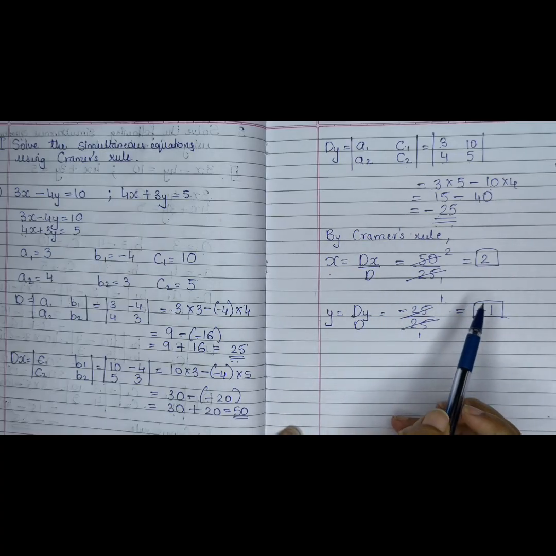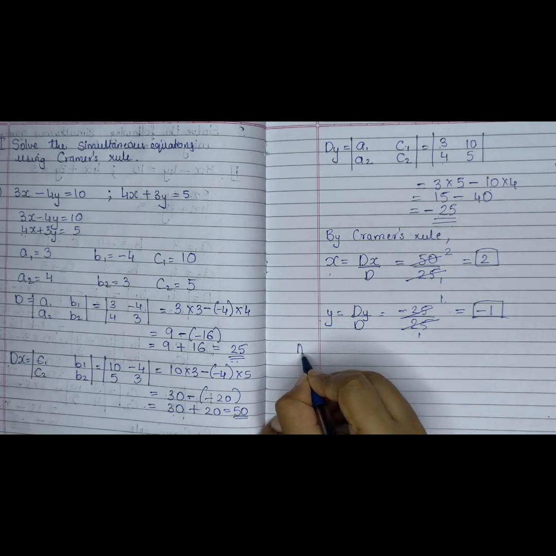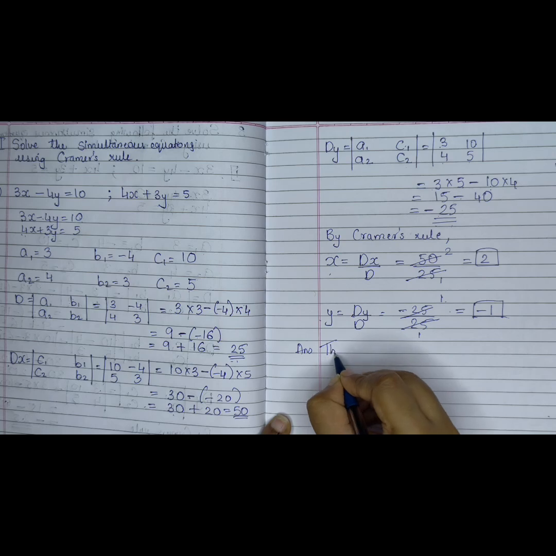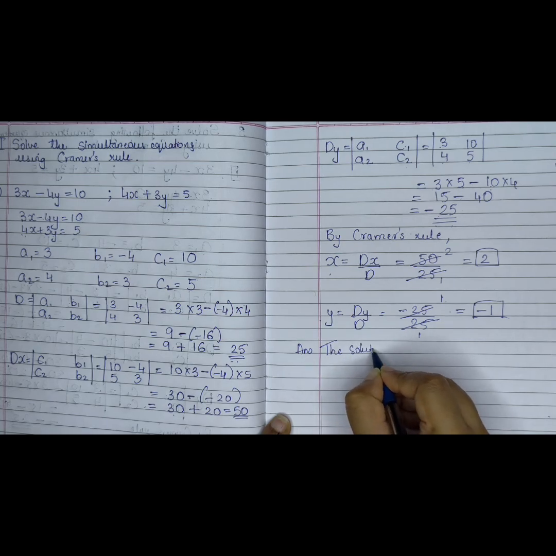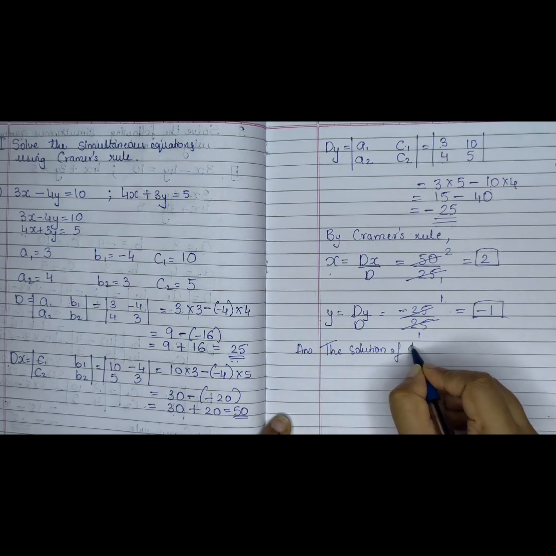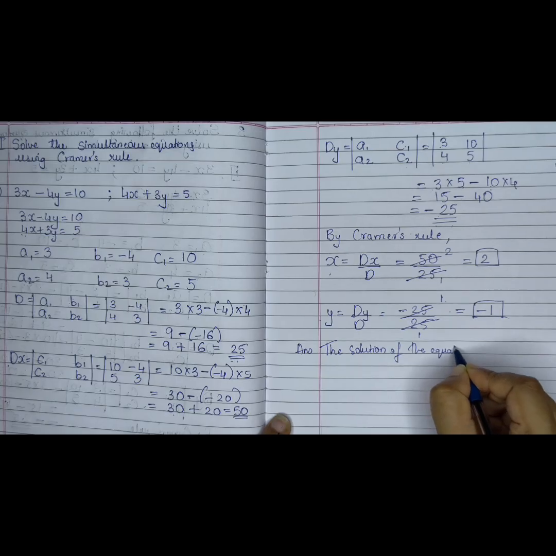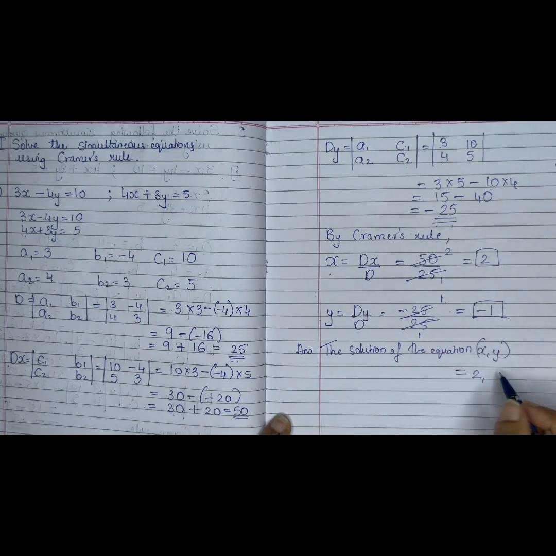This is how to find the values of x and y by Cramer's rule, that is the determinant method. So the answer, the solution of the equation: x is 2 and y is minus 1.